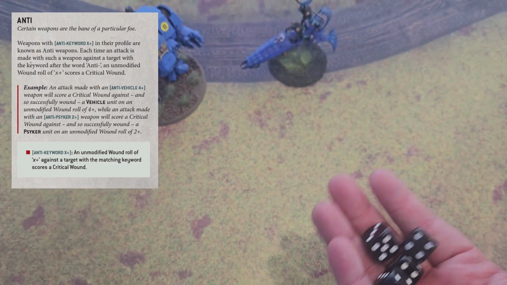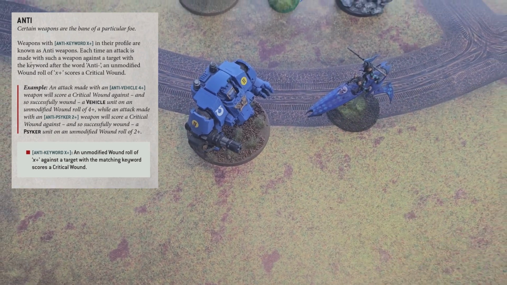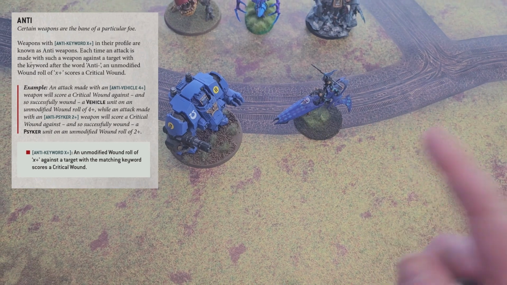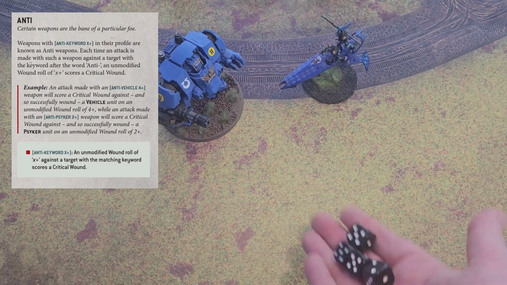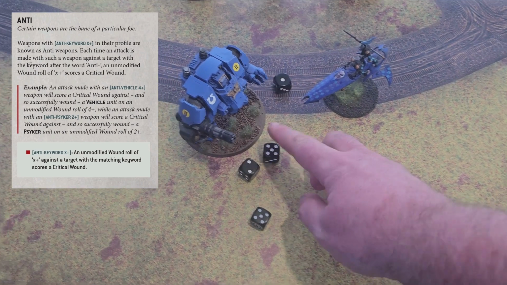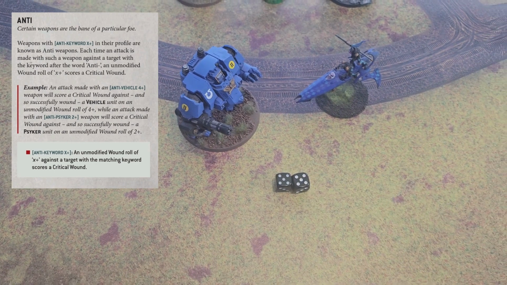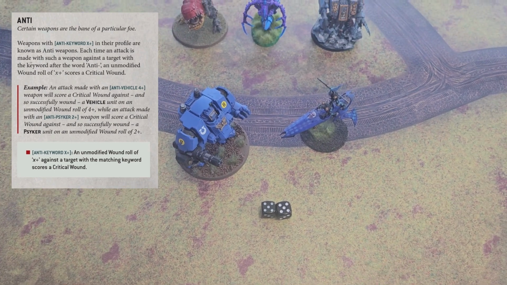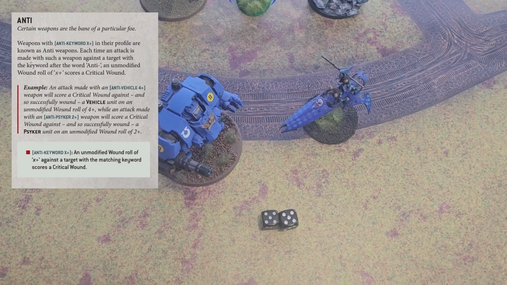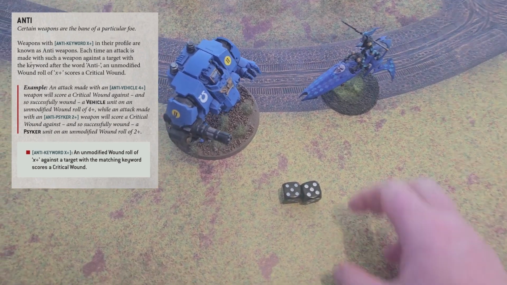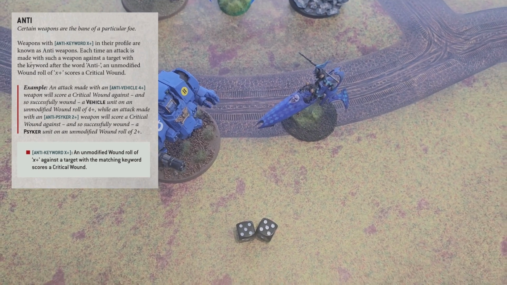So you roll to hit on our normal ballistic skill, say 3+. Say they all hit. We then ignore the strength, and we're going on the anti-tank of a 4+. So you just need 4s to wound. I have 2 of them. So they wound, and because it's the anti-keyword, they count as critical wounds. As you remember from a minute ago, critical wounds are normally unmodified rolls of 6s, but these are also counting as critical wounds because of the anti-keyword.